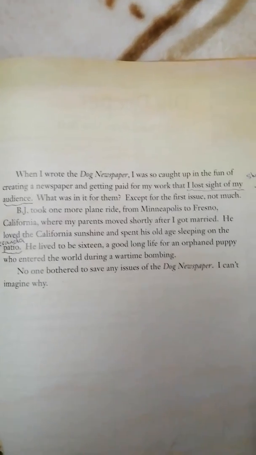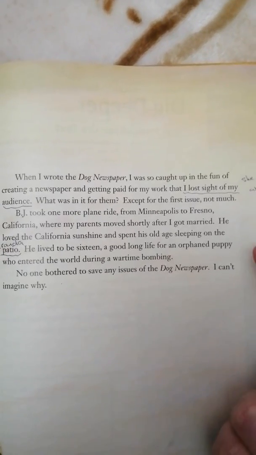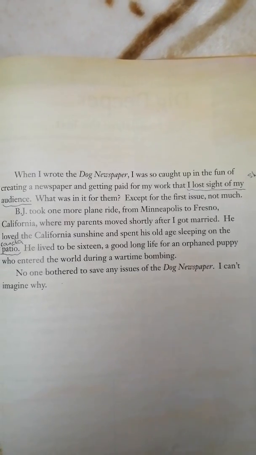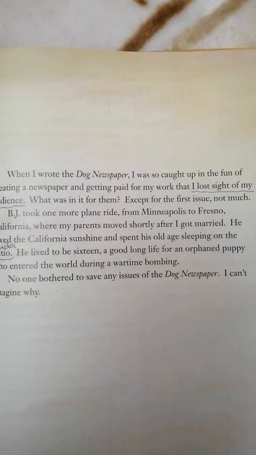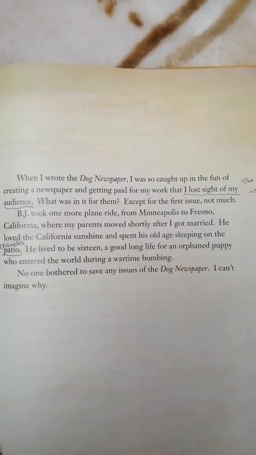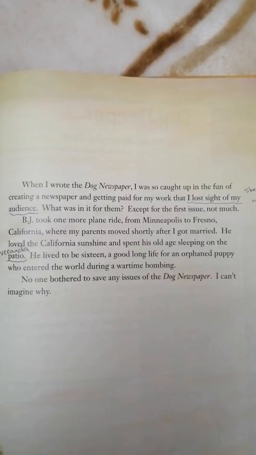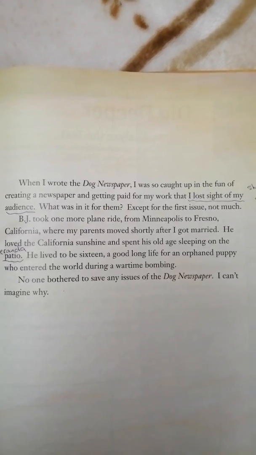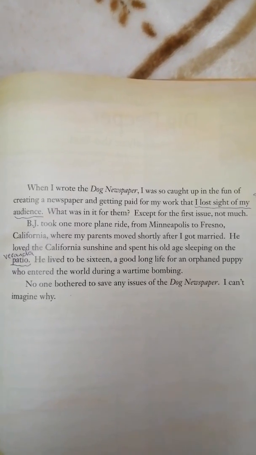She was only thinking about having fun and getting paid when she sells the newspaper. She didn't think about what people would like or what their interests are in reading the stories. So this is another mistake for her. She had to keep it in mind to be a good writer.